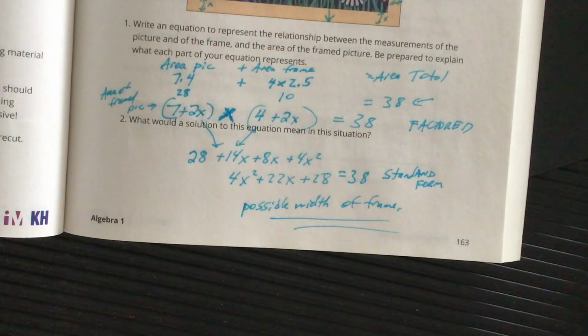Type the parabola on there, then type y equals 38, and see what they mean. Now you should see 2 zeros, one should be negative, right? We don't care about that one.